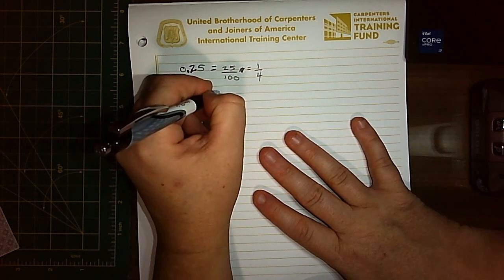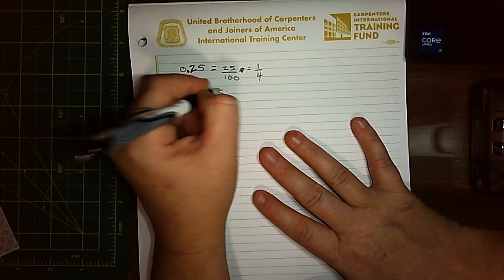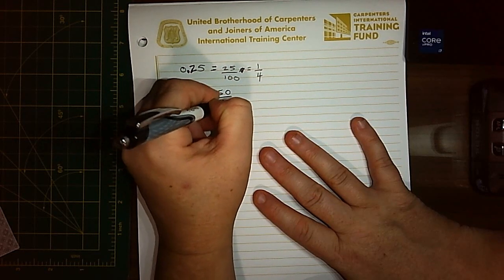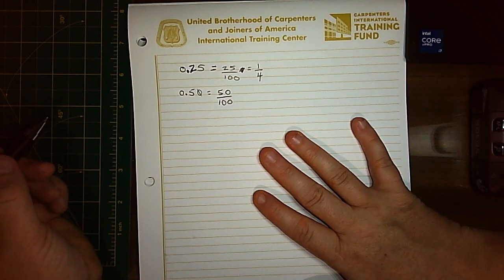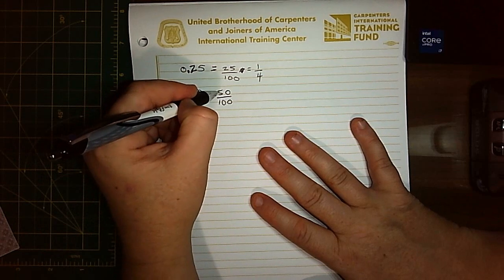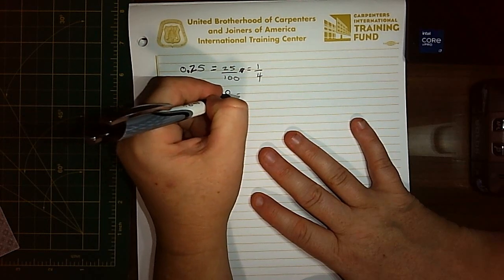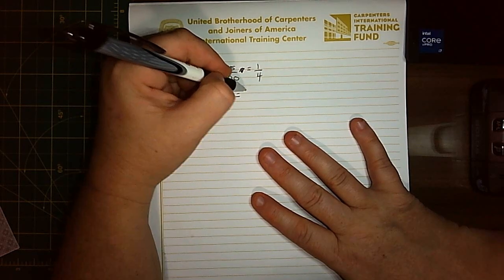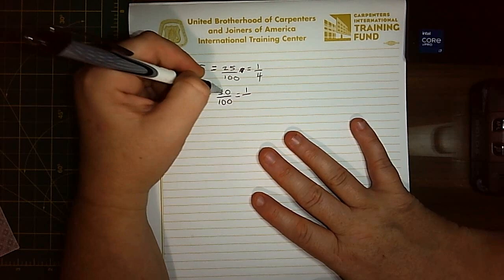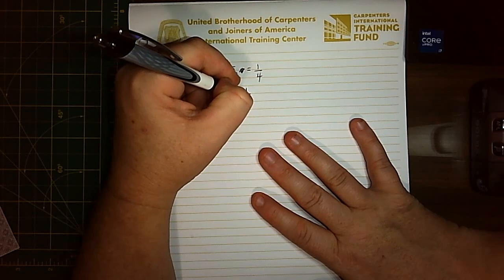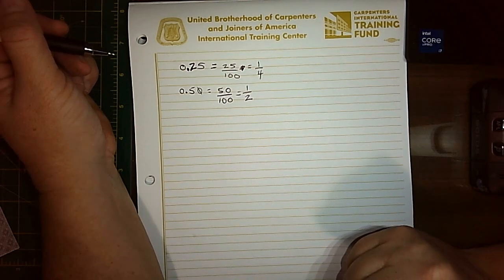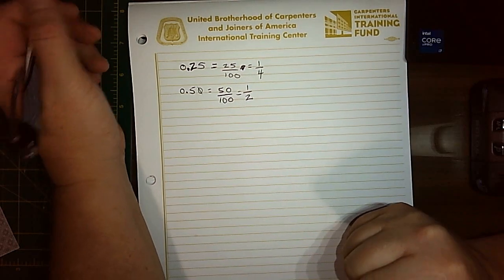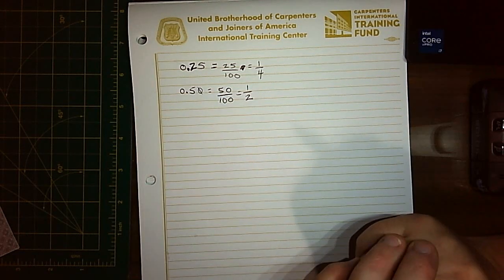So now 50 over 100. Again, something that will go into both of these, well, 50. 50 goes into itself 1 time. 50 goes into 100 2 times. That's how we get the 1/2. Those ones are pretty simple, yes?